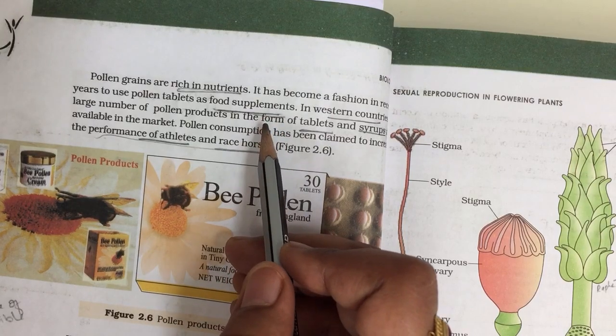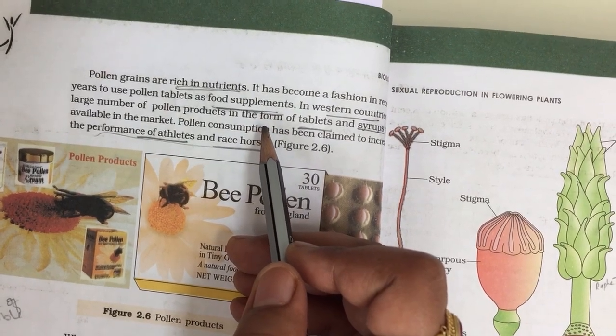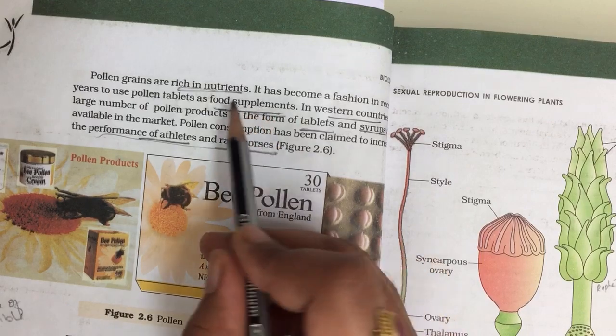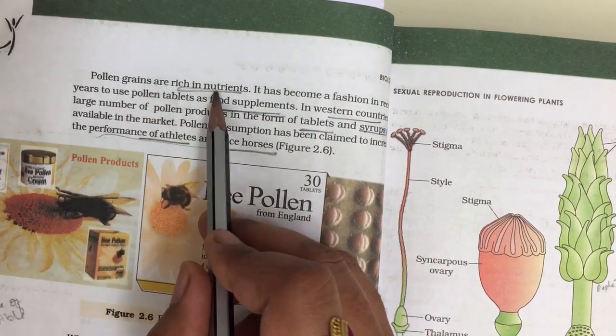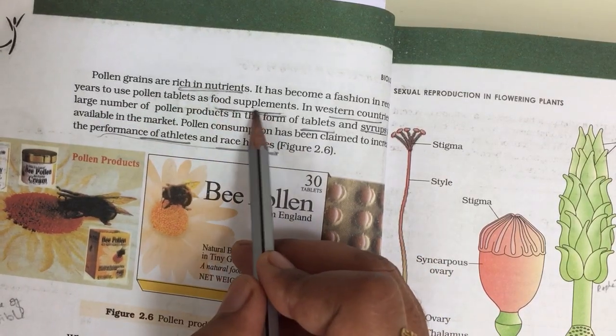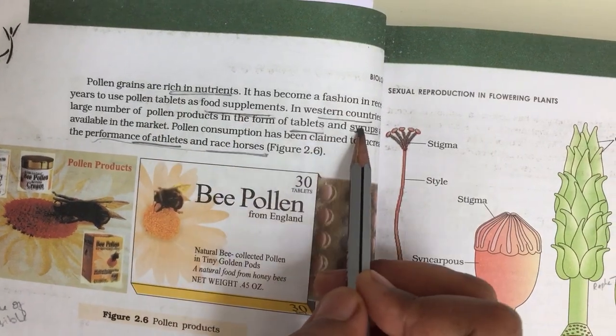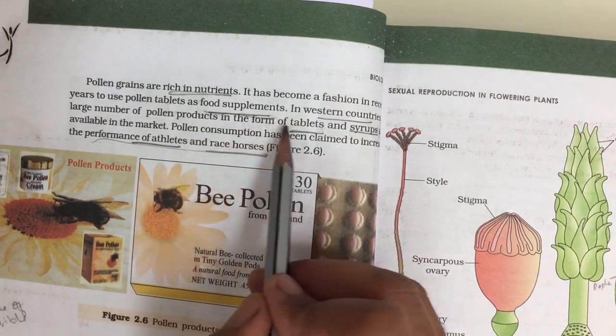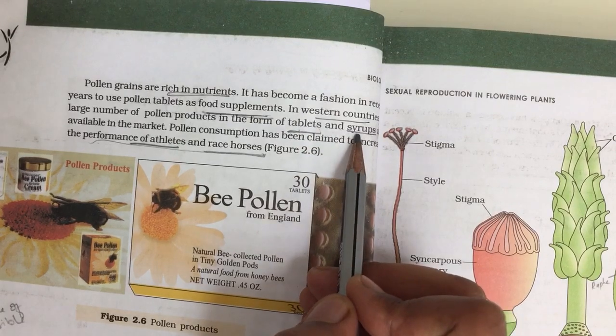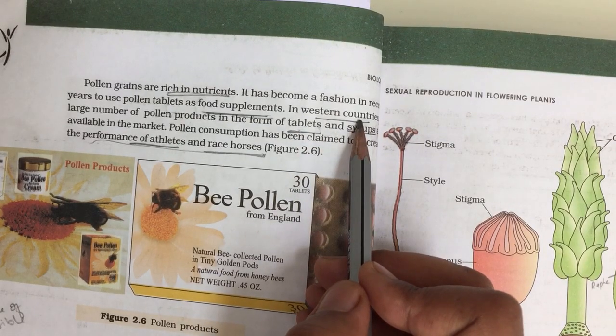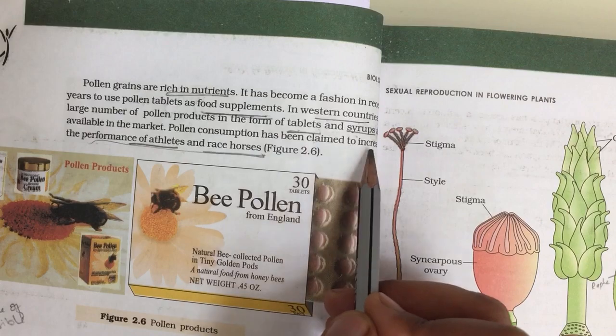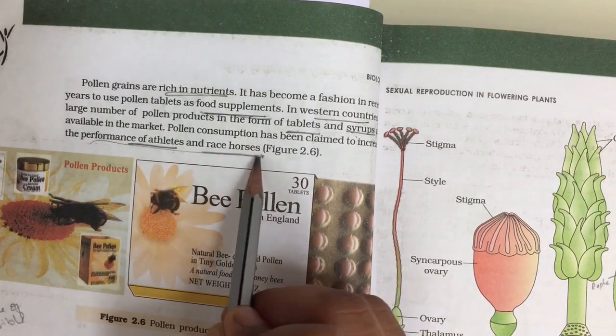Okay, you have protein supplements, vitamin supplements, energy supplements, many are there. But pollen grains, which are rich in nutrients, are also used as food supplements in the form of pollen tablets. In Western countries, a large number of pollen products are used in the form of tablets and syrups.